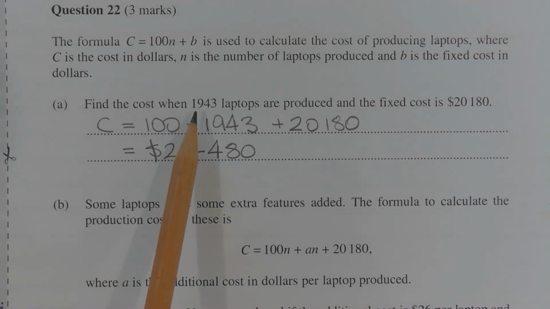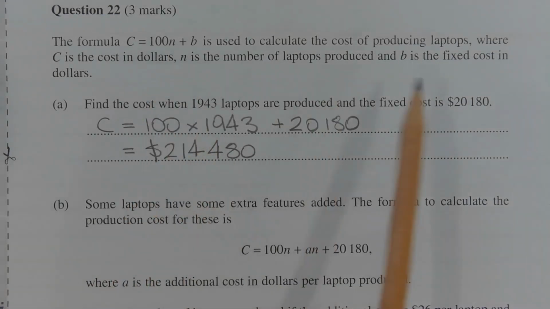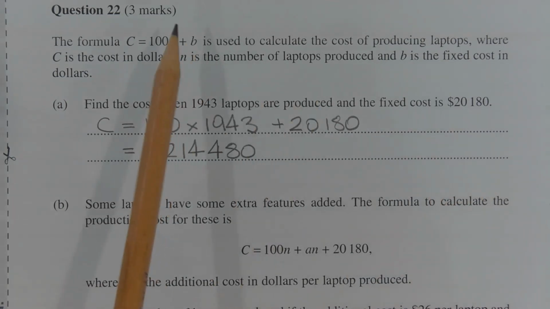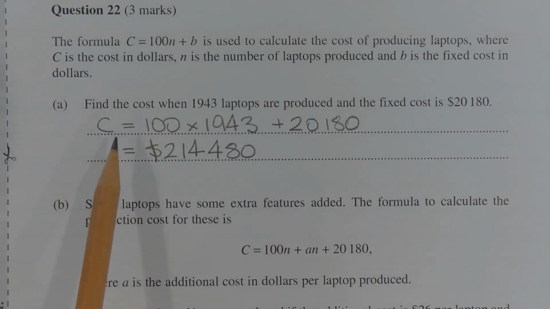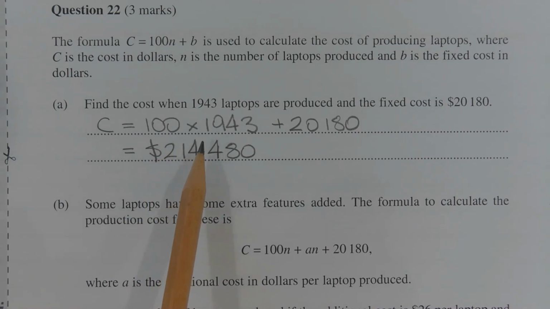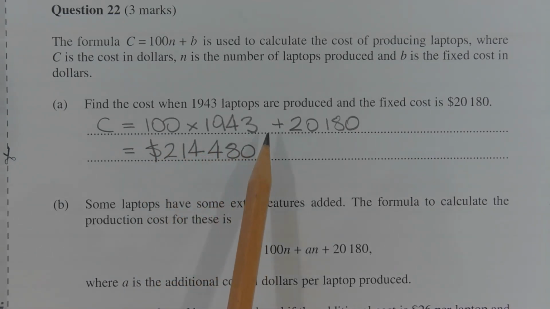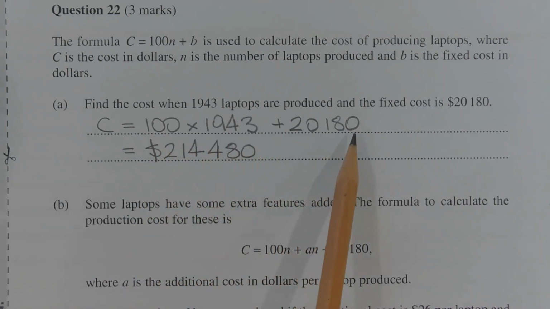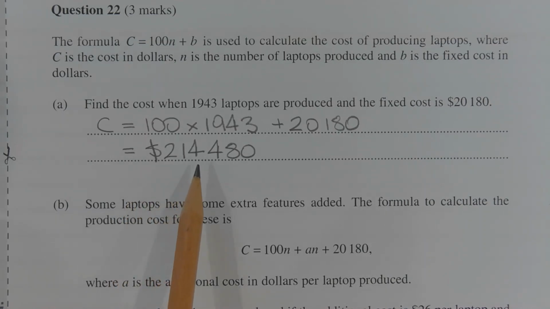Substituting 1,943 for N and 20,180 for B, we have the cost C is equal to 100 times 1,943 plus 20,180, which equals $214,480.